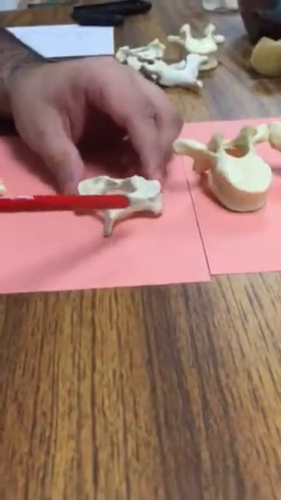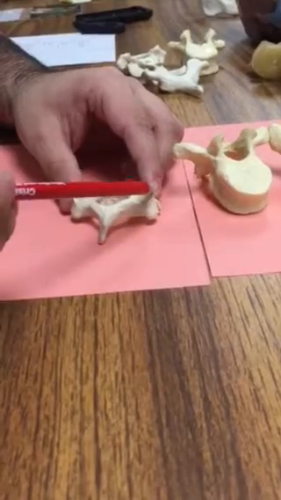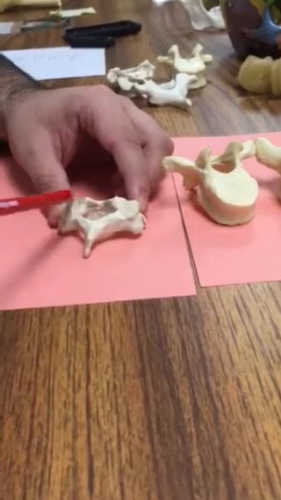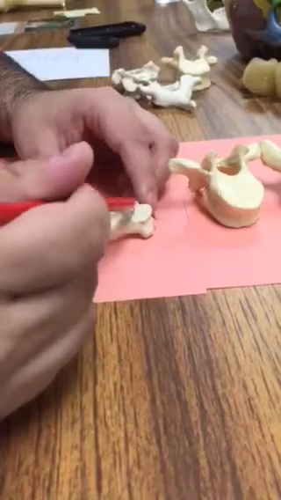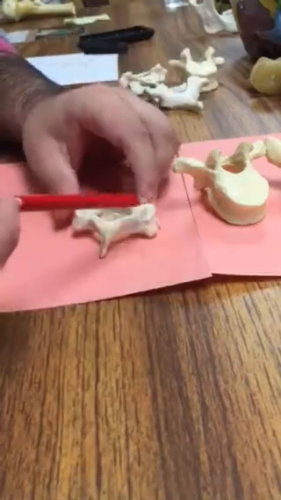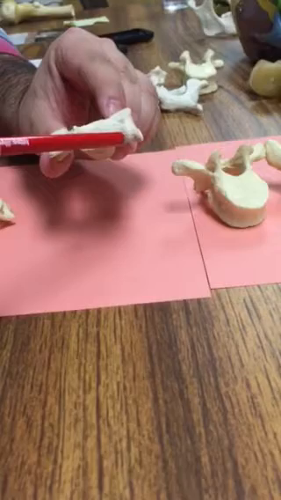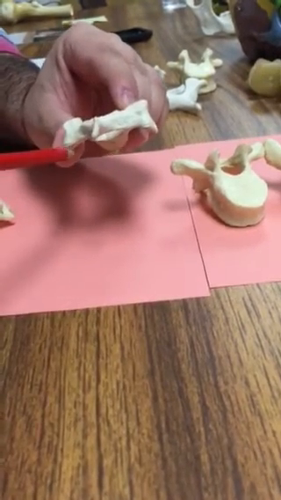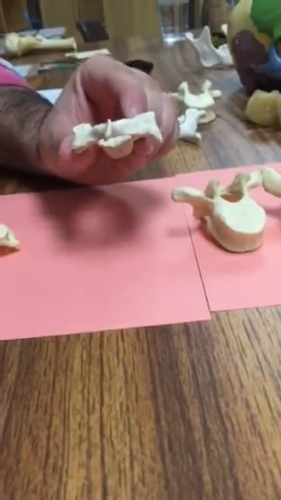Now you can see here, you've got projections up and down. You've got these little things that go up. I'll show you on the thoracic, it's a little bit easier to see. This thing that goes up is called your superior articulating process, and then you're going to see a smooth part of it. That's your superior articulating facet. If I put this up like this, same thing here, but this is the bottom side. So this is your inferior articulating process, and the smooth part of that is your inferior articulating facet.